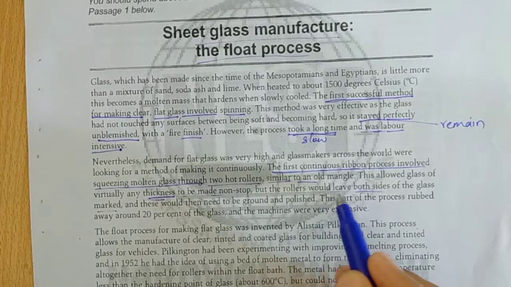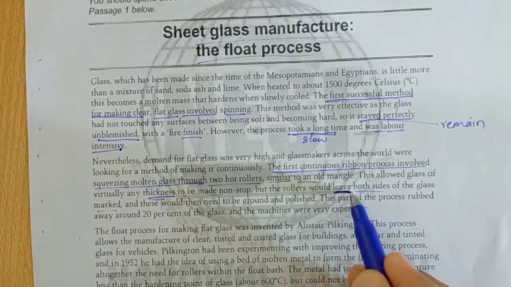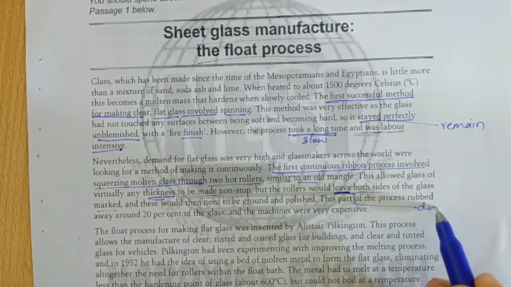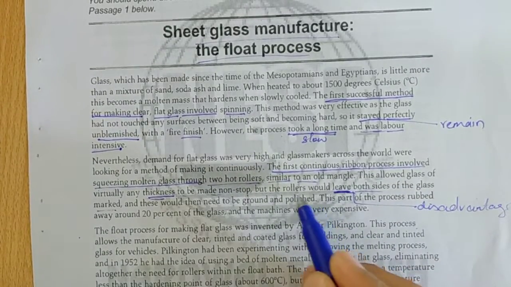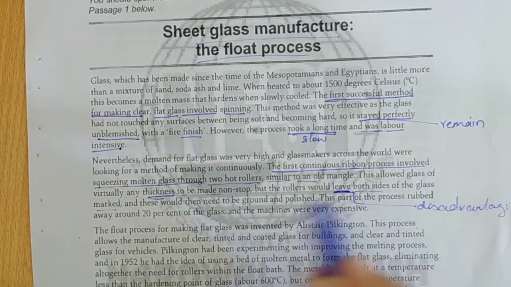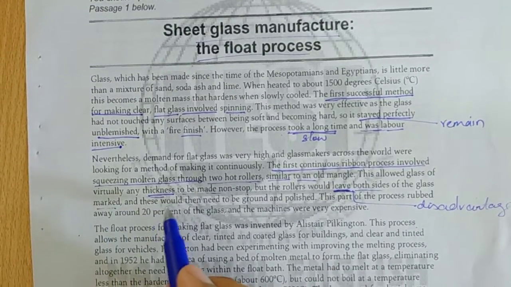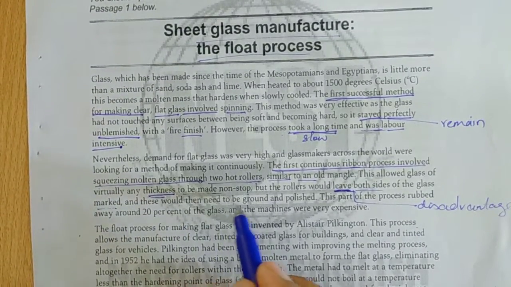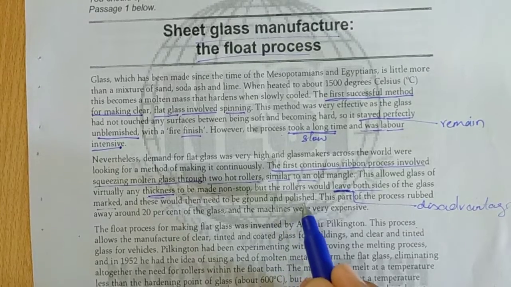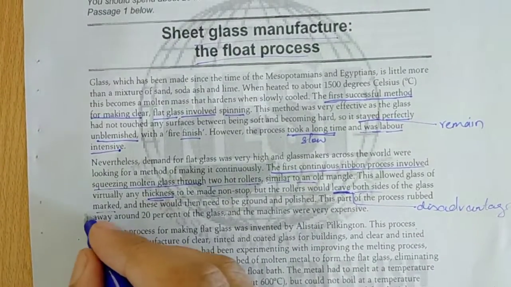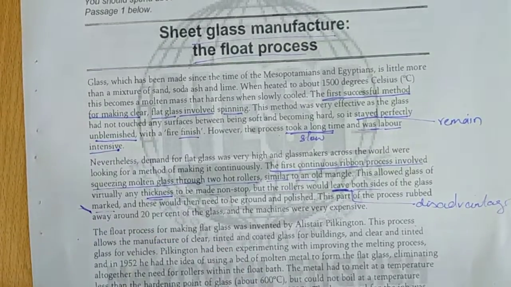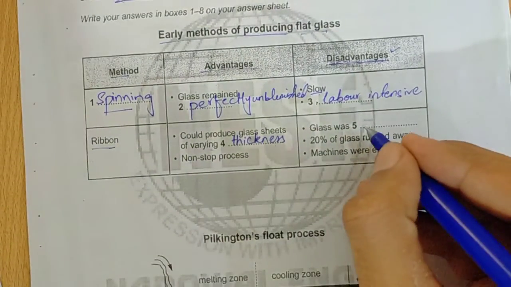But the rollers would leave means this is the disadvantage. Rollers would leave both sides of the glass marked, and these would then need to be ground and polished. It means this is the disadvantage of the glass. So marked will be written in the fifth blank.